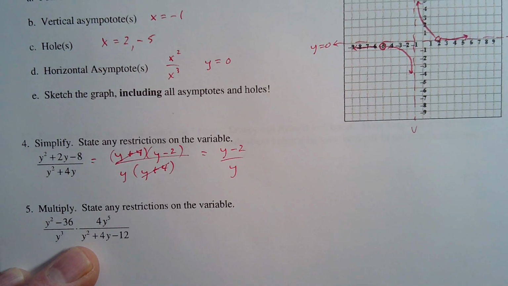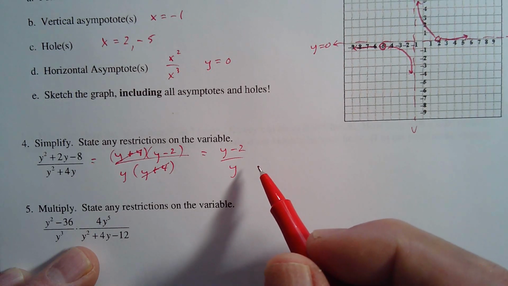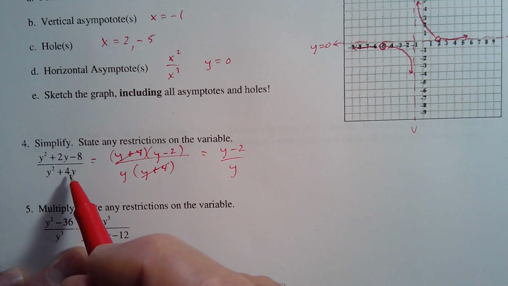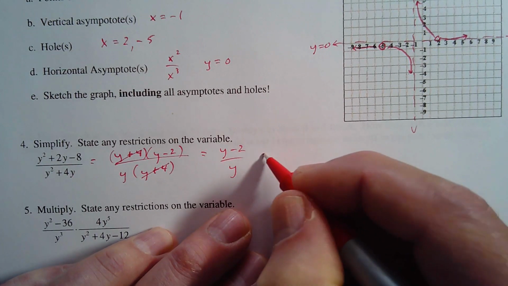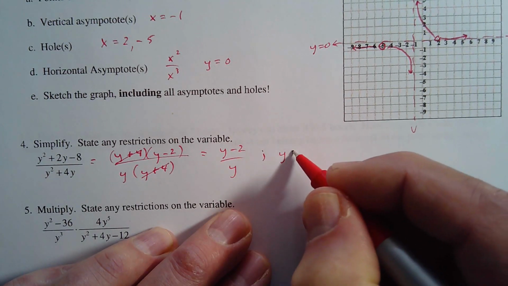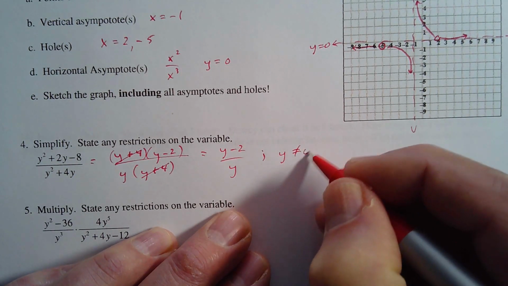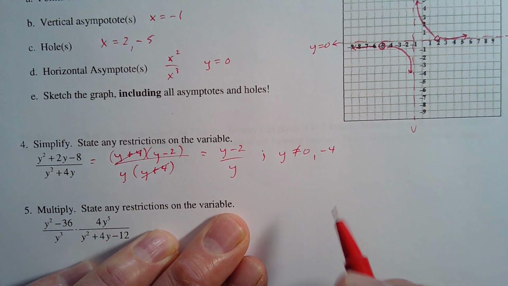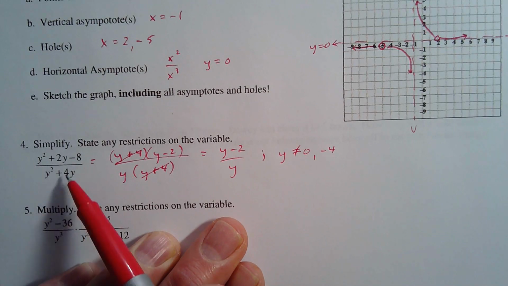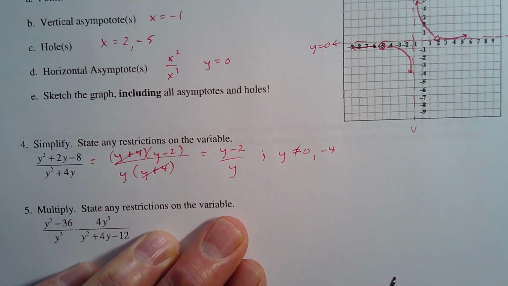And then this is the part that's really easy to forget. Don't forget to put the restrictions. What values of y would make this denominator equal 0? And there's 2 of them. So the 2 restrictions would be y cannot be 0, that's for this y here, or -4. Either one of those would cause this denominator to equal 0, which we have to restrict.